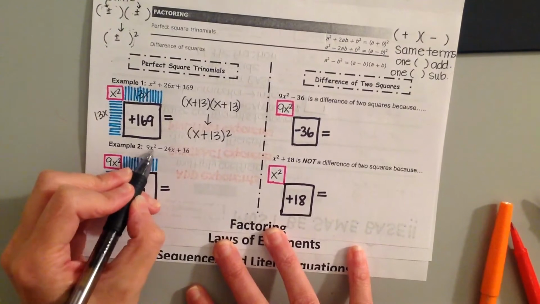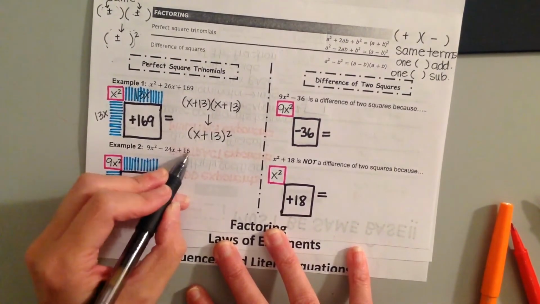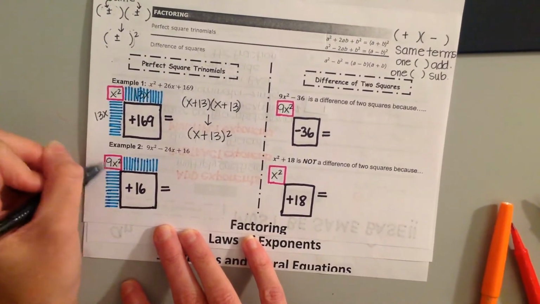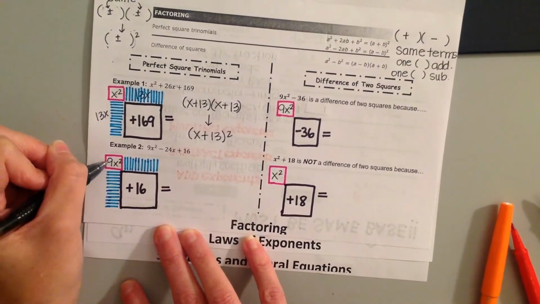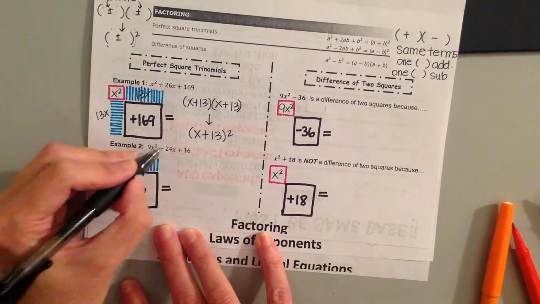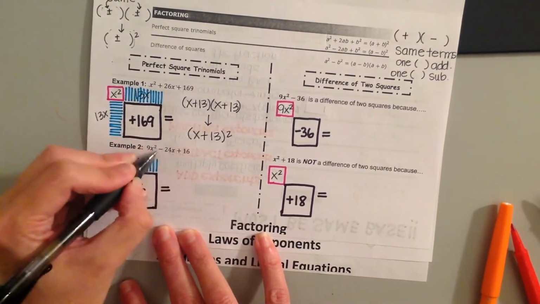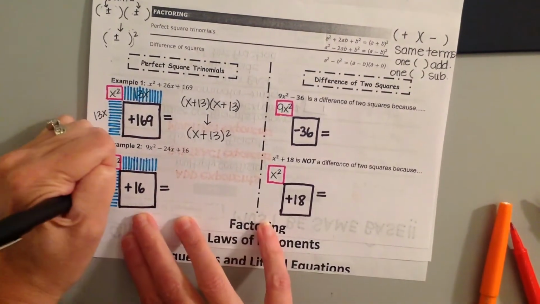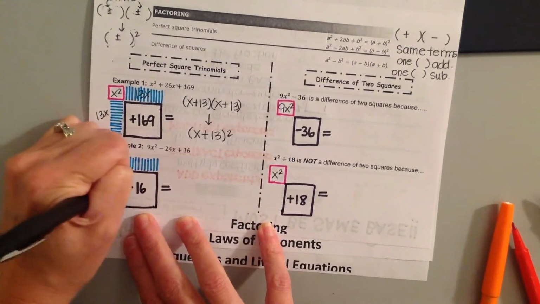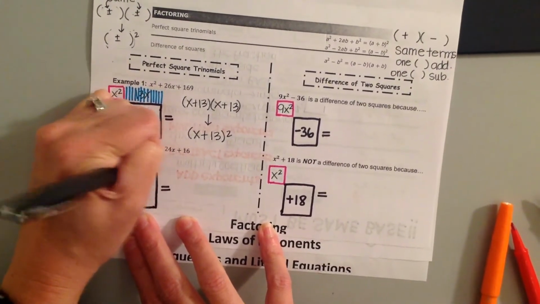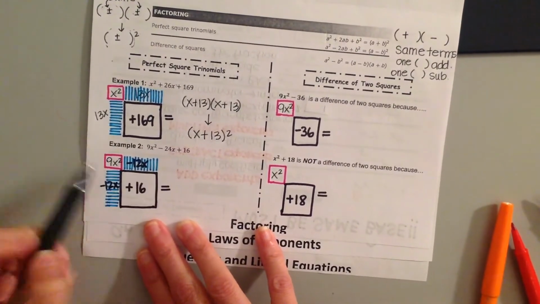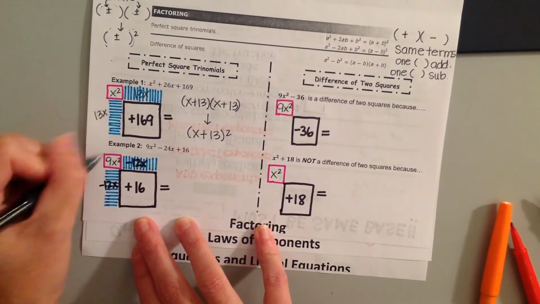So on the next one, I've got 9x squared minus 24x plus 16. So I can make my 9x squared here, my 16 here, and then I'm going to think, how could I split up my negative 24x evenly, and it can be divisible by 2, so this would be a negative 12x and a negative 12x. So now I just got to think, if these were boxes, what would go here and here? And they have to be the same.